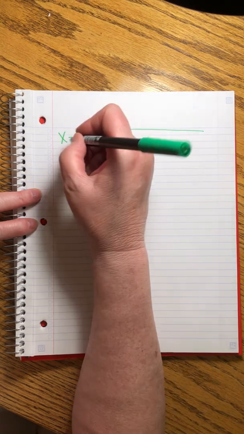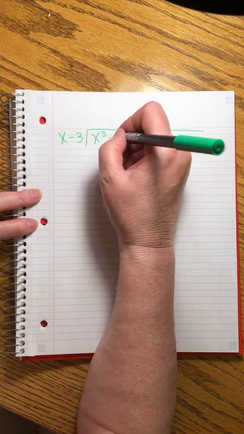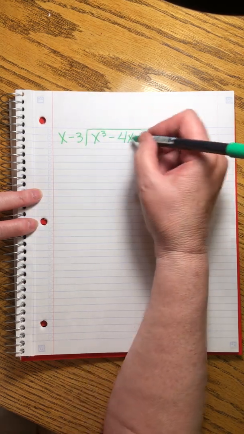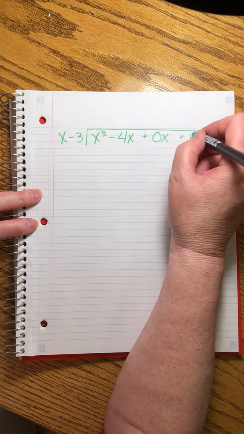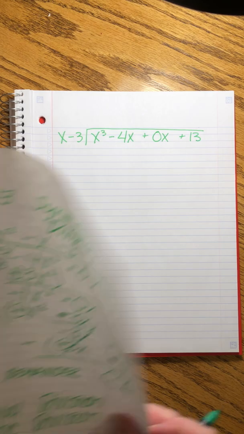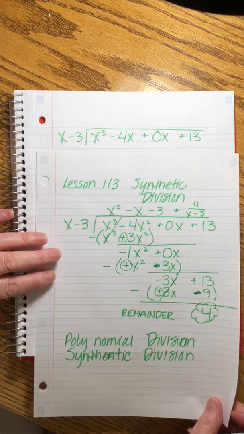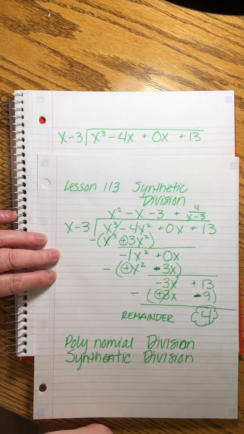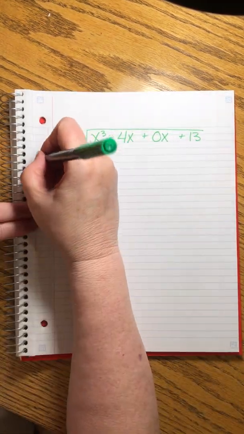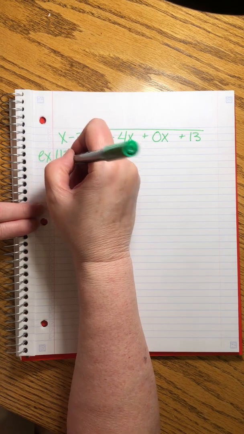And then we had x cubed minus 4x squared. And then we had a little gap that we filled in with a 0x plus 13, right? And what I'm showing you is that I copied this same problem into this space. But what we're going to do is transform this now. Example 113.1.